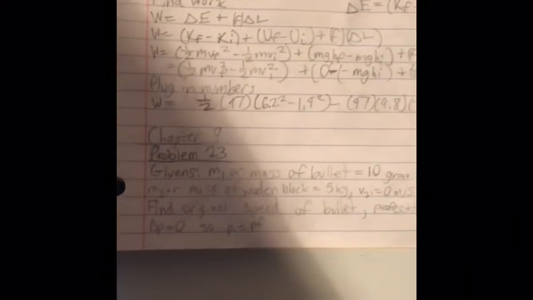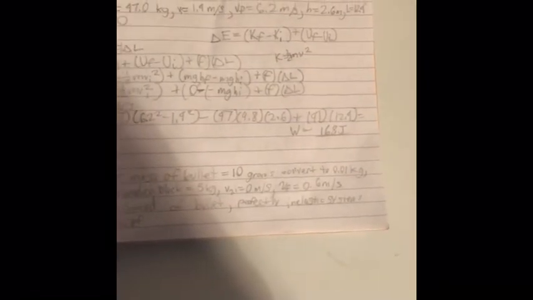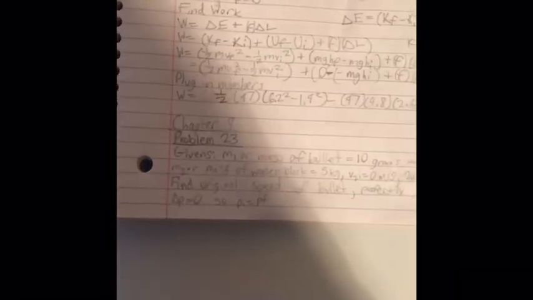So I had the givens, the mass, which I labeled M1 for the mass of the bullet, 10 grams, which I had to convert to kilograms, so it was 0.01. And the mass 2, which is the mass of the wooden block, which is 5 kilograms, that was already converted for us. The second initial velocity is 0, because that's the velocity of the wood. It's not moving before it gets hit by the bullet. The final velocity equals 0.6 meters per second. So that's when the block and the bullet are moving together.